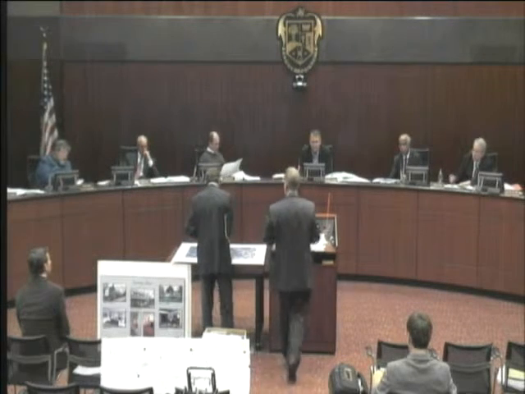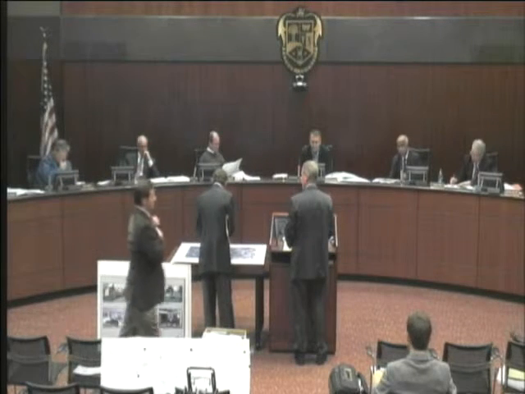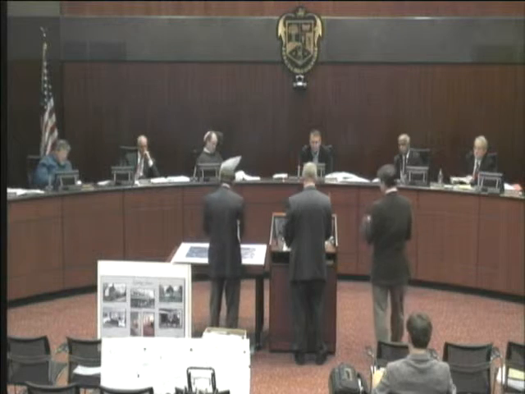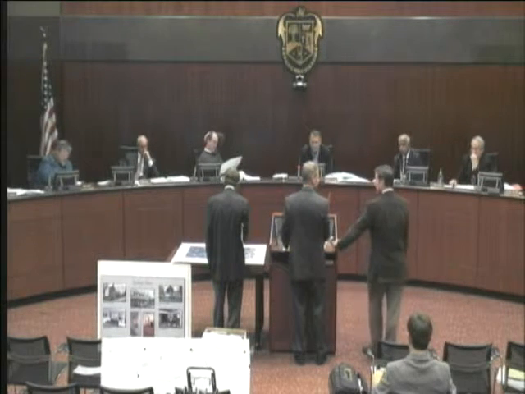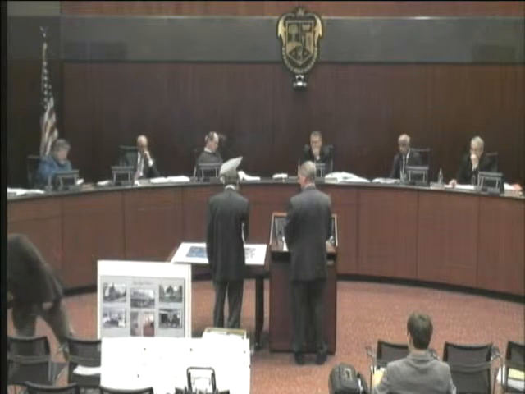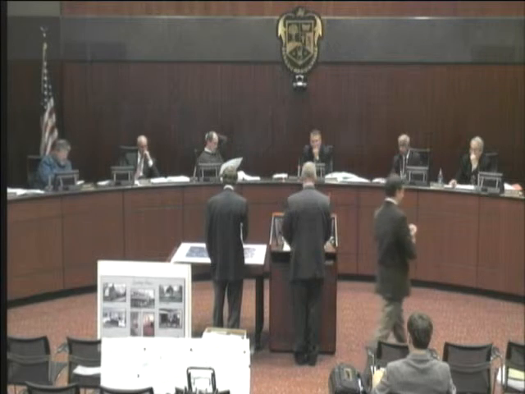And does this aerial show reduced front yard setbacks? Yes, it does. And do you have the photos, Pat? The photo? A10B is going to be just a photograph of one of the homes in the Birches. Correct.